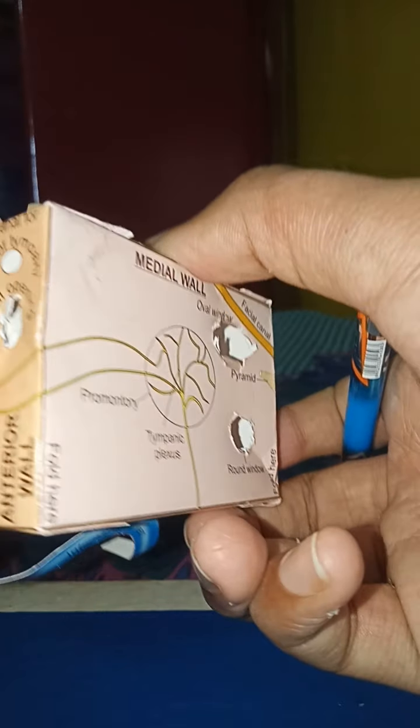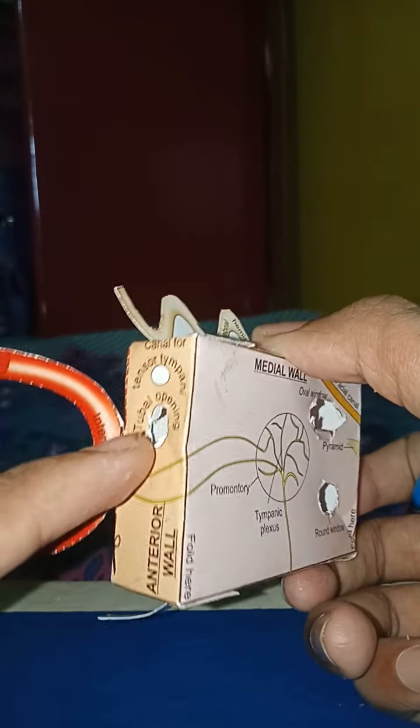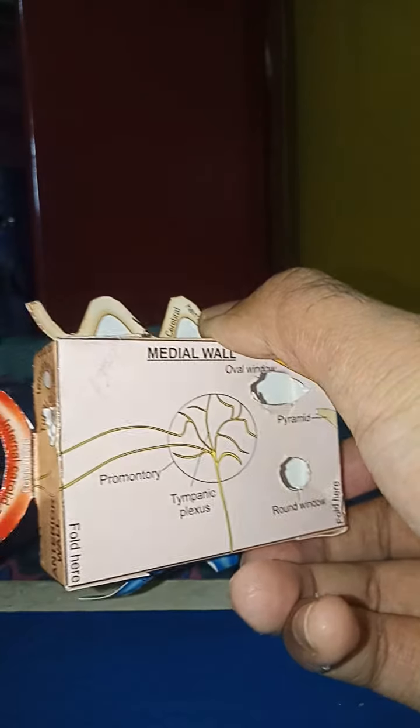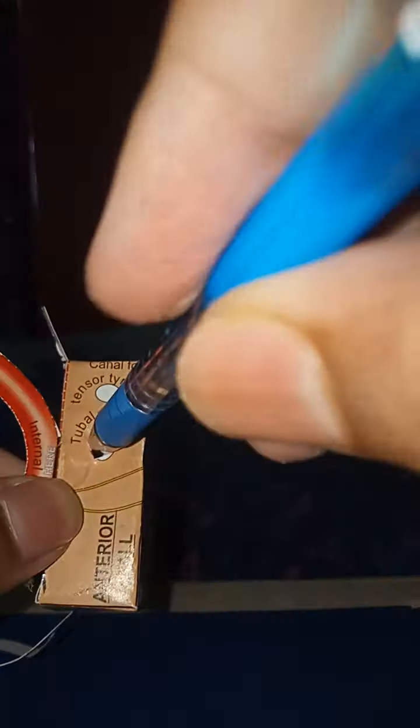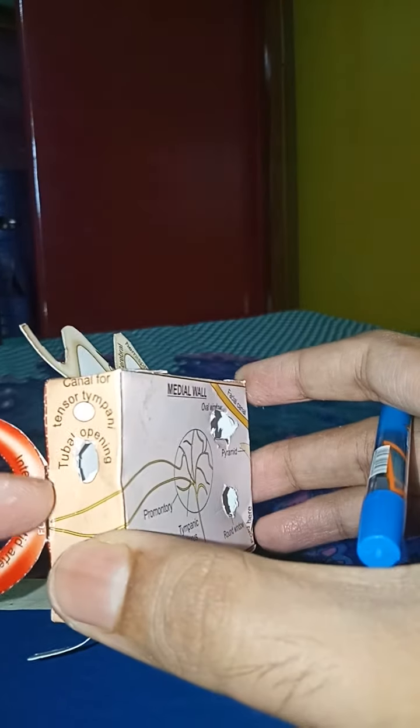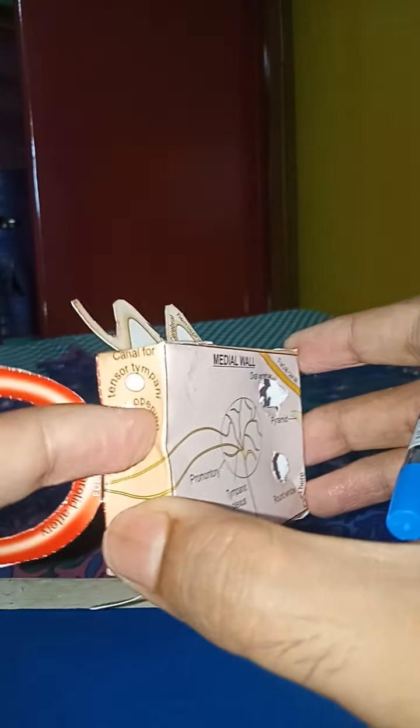Now coming to the anterior wall. The anterior wall is divided from the internal carotid artery by a plate. Here we can see there is one opening, the pharyngotympanic or eustachian tube opening into the middle ear, in the anterior wall.